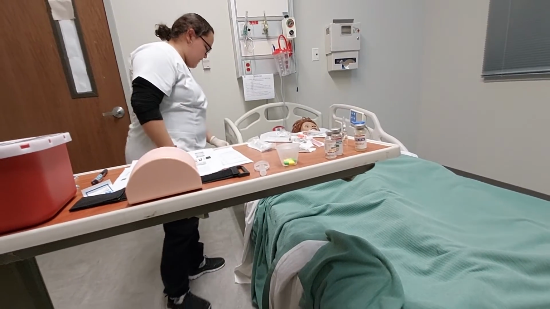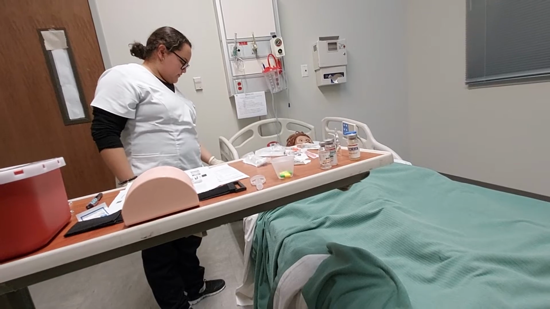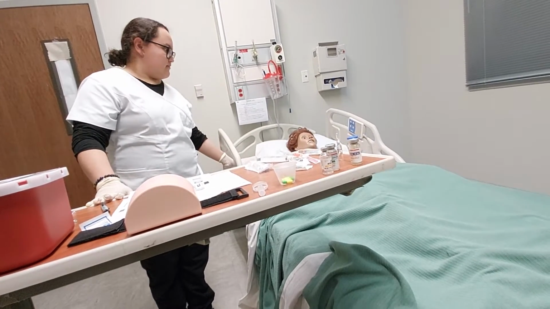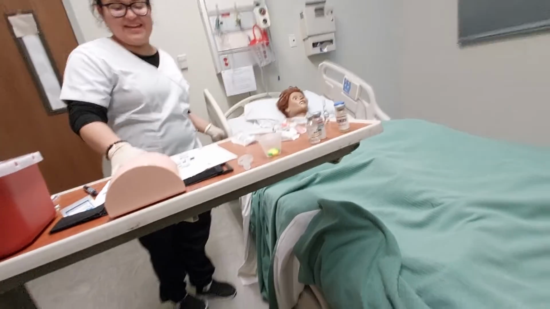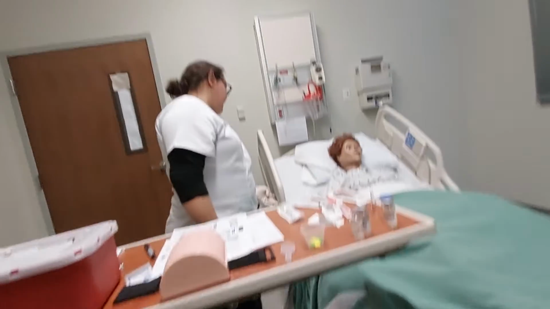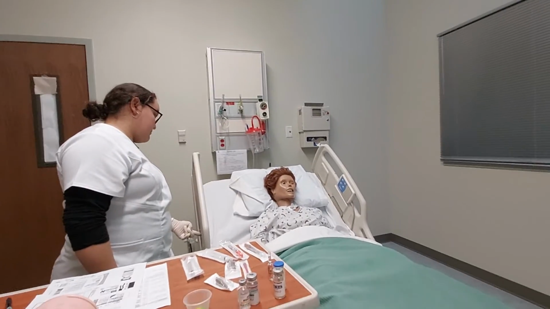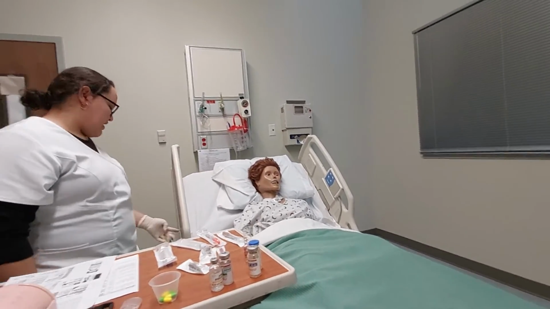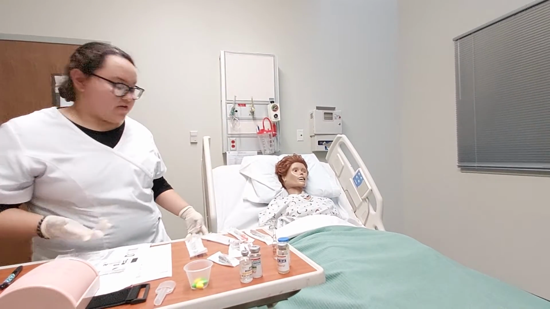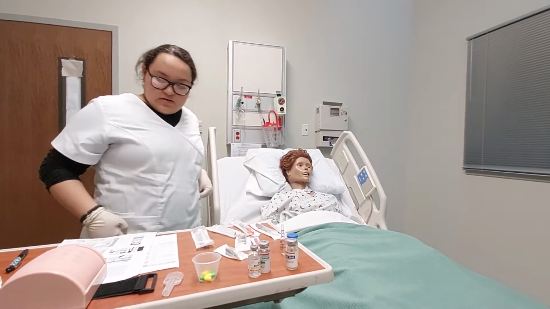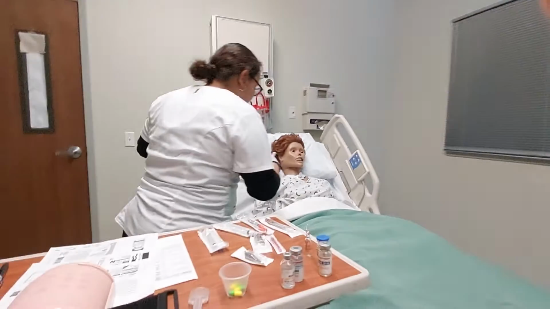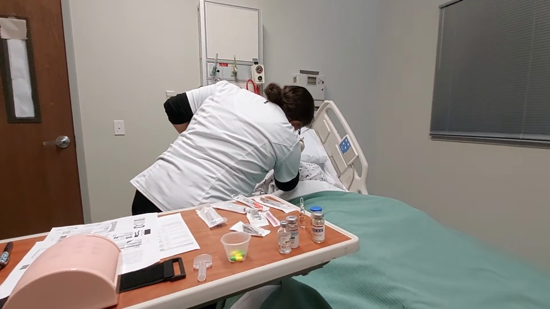Okay, now we're going to raise the bed to a sitting position. So first, we're going to be giving fluoxetine, which is for chronic depression. Okay, the side effects can be anxiety and nausea, diarrhea as well. So I will get my pen light out and check her mouth for any lesions, wounds, tears.